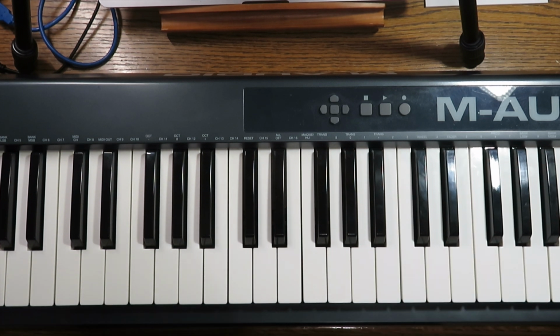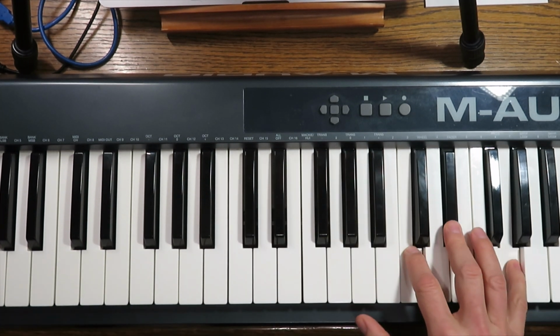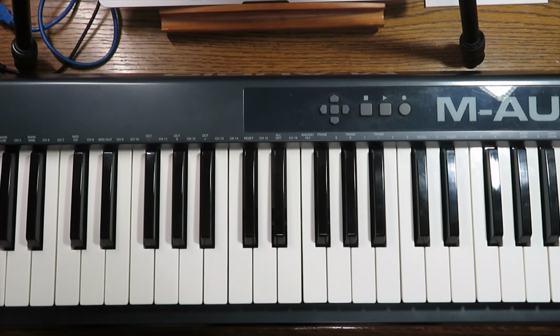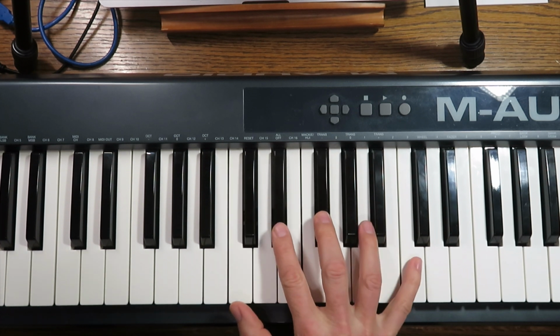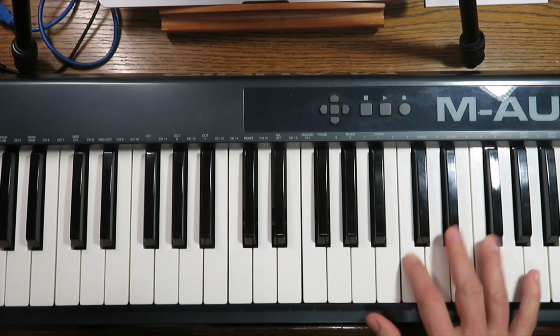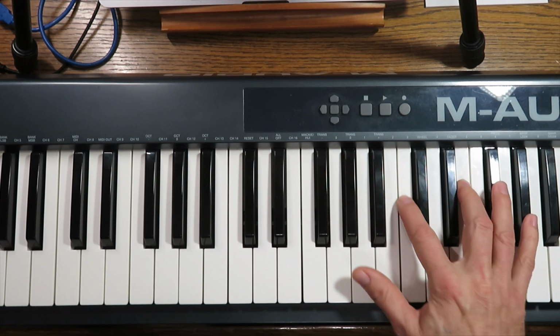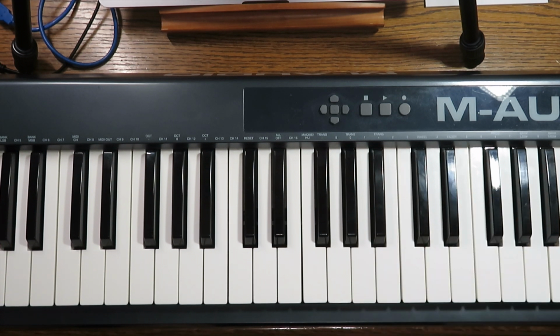So you can do this in minor as well. Diminished. Okay. Augmented. Okay. And that transposes into any key, right?